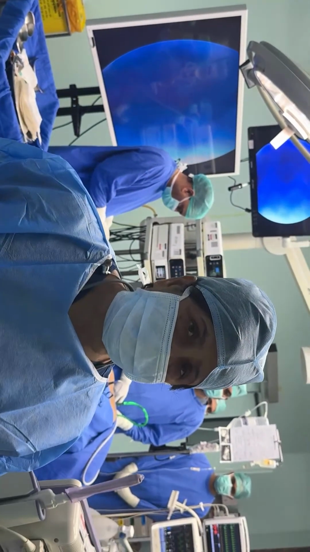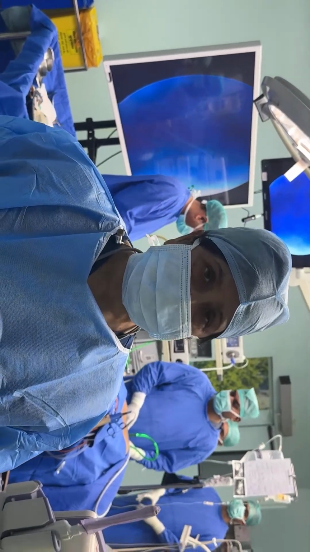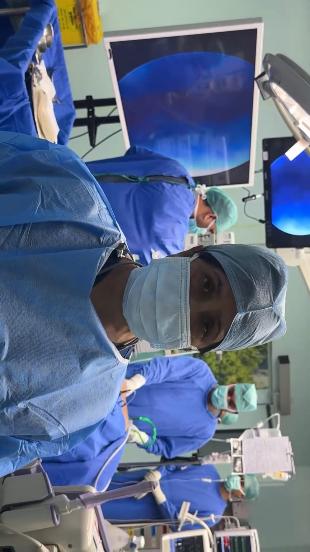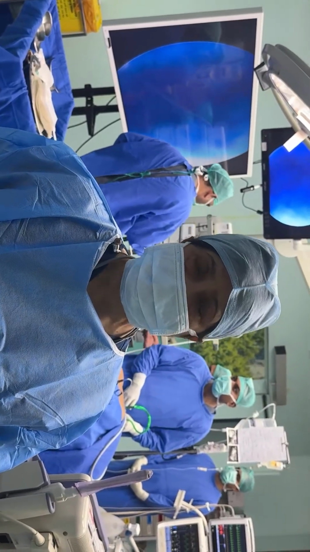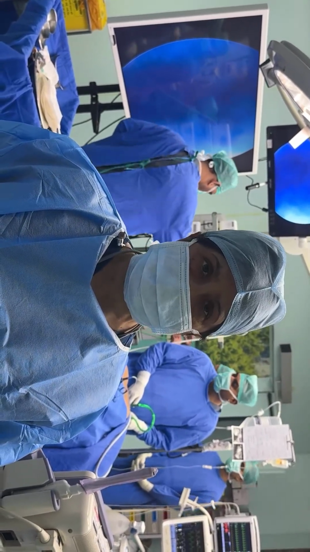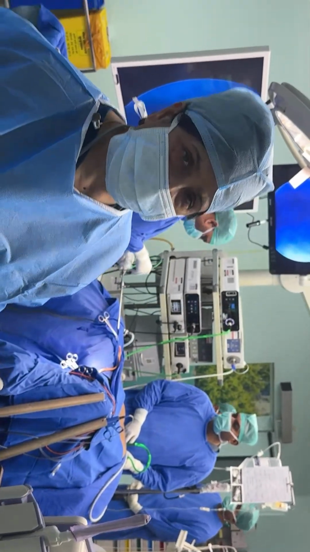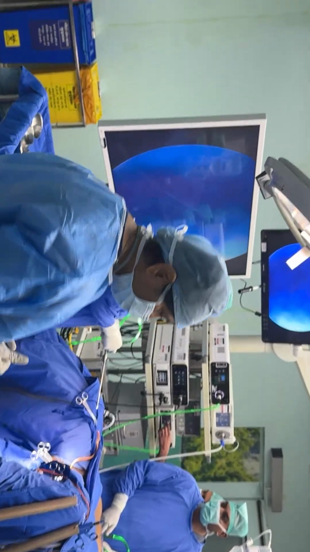So good morning. Today we are going to show a case which is a very early Cesarean Scar Ectopic Pregnancy. A 35-year-old female, married for 2.5 years, and the last cesarean was done about 1 year back with a transverse cesarean scar. So today we will first start with doing the ultrasound in the theatre. Gloves.